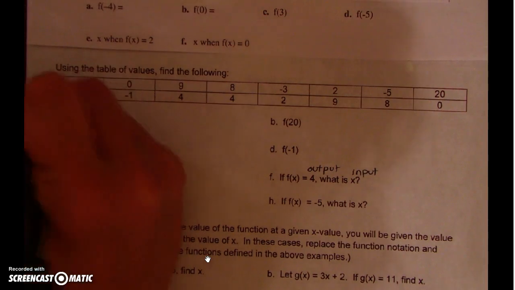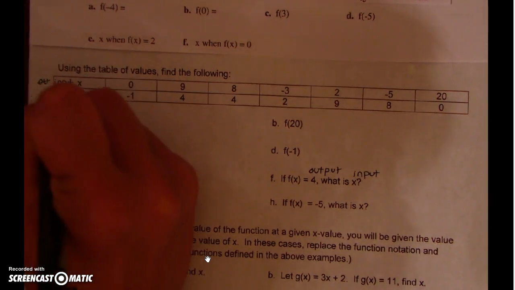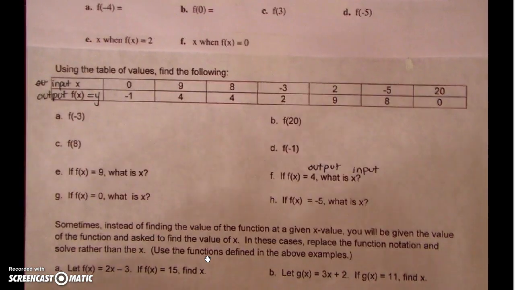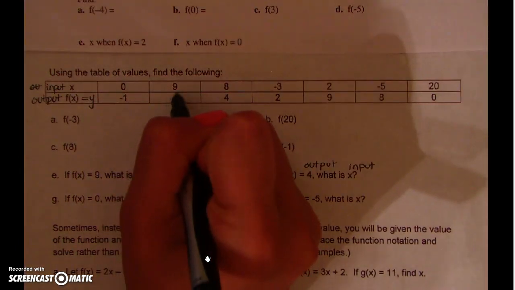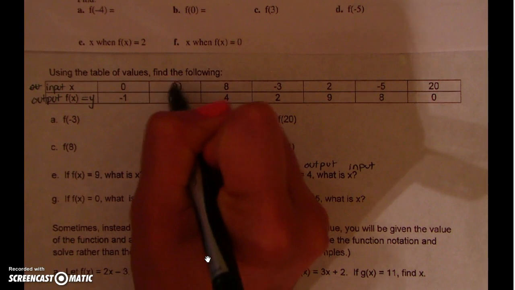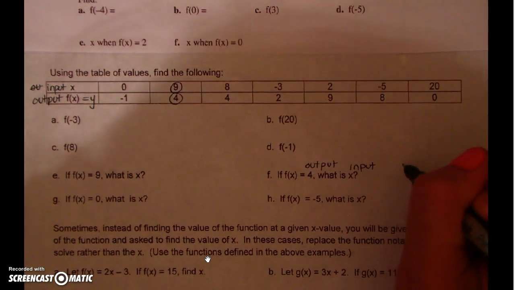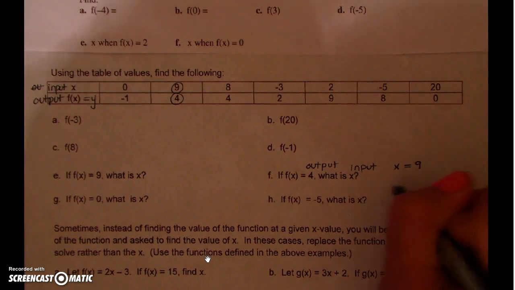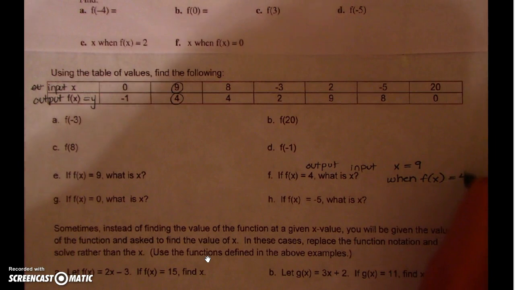So remember that x is our input and f of x is our output. F of x is another fancy way of saying y. So if our output is 4, here's our output of 4, what is our input? So we're going to put x is equal to 9 when f of x is equal to 4.